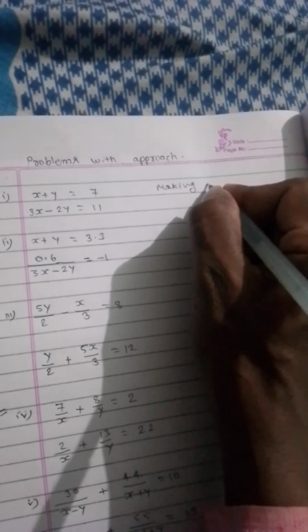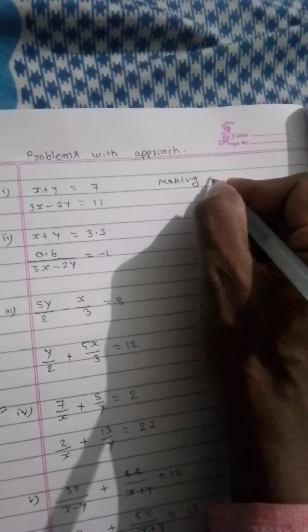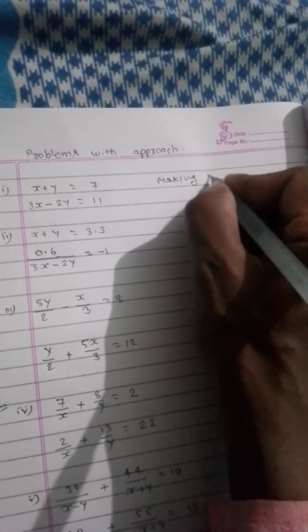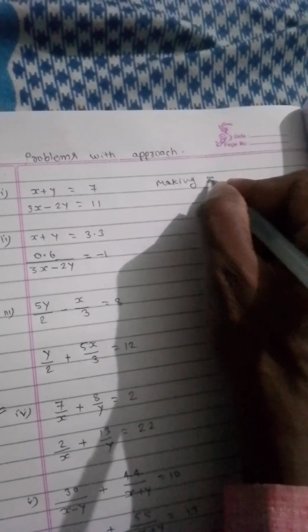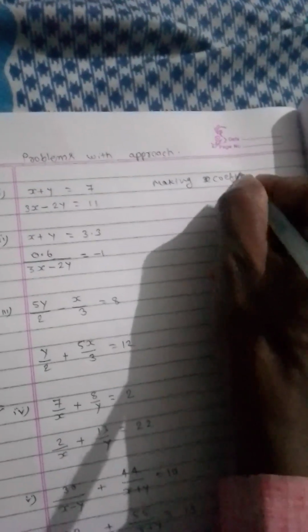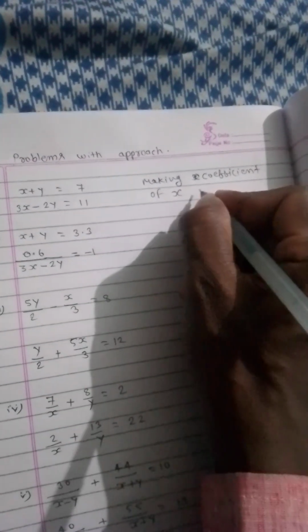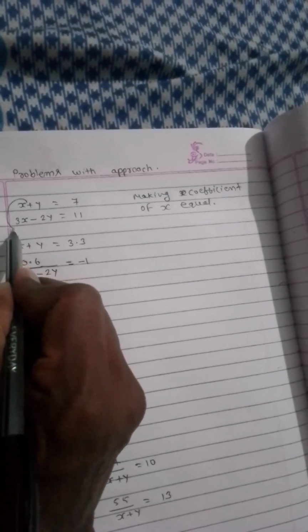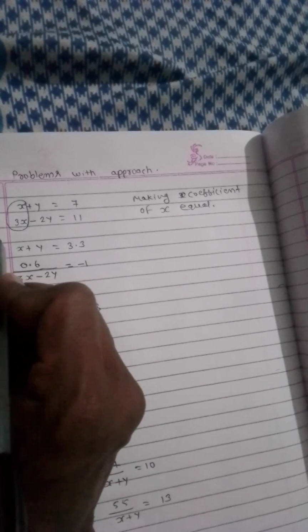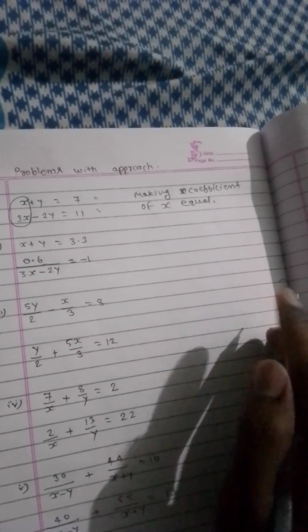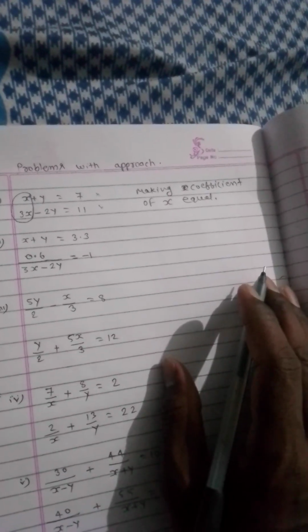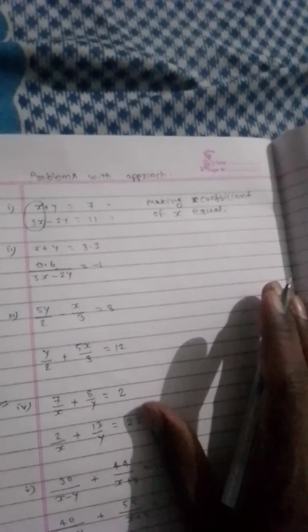Making coefficient of x equal. We will make the coefficient of x equal by multiplying by some number. Okay, and we can solve it using the previous method and technique. So I hope you understand.